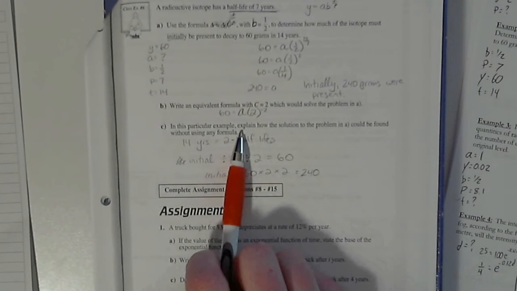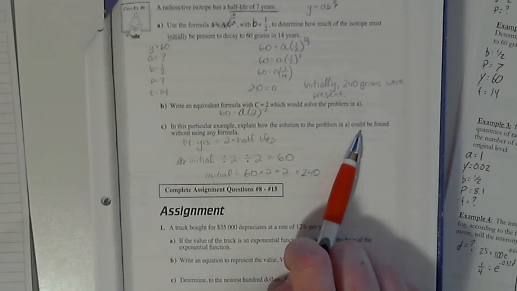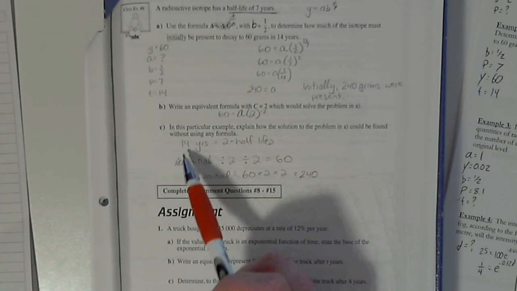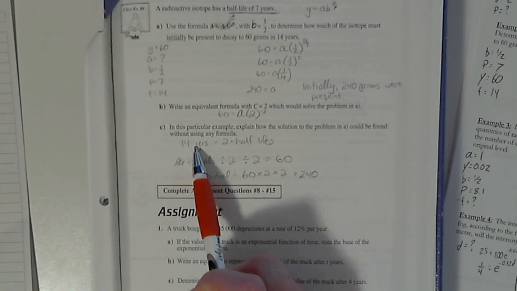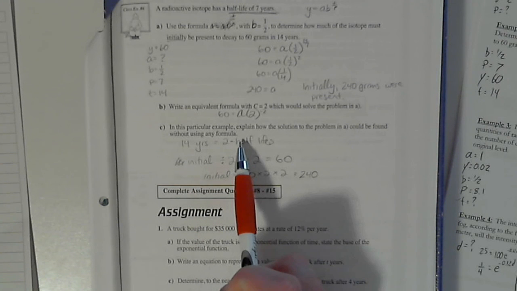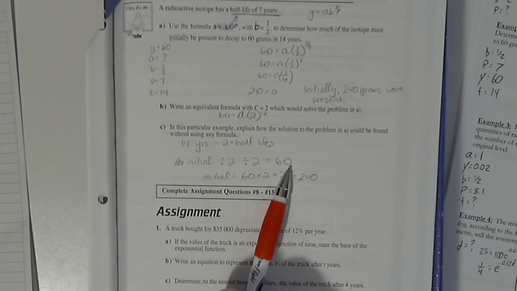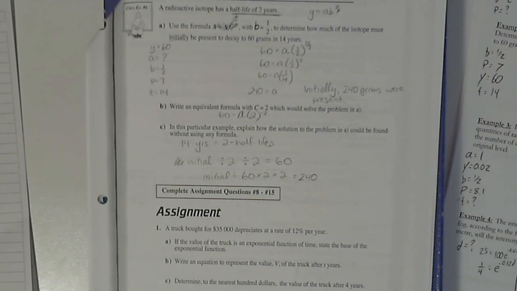In this particular example, explain how the solution to the problem in A could be found without using any formula at all. Well, you could have reasoned about it. Since you know it has a half-life every 7 years, 14 years should be 2 half-lives. So you're looking for some initial value divided by 2, divided by 2 again, equals your answer. And then it's just a fairly simple rearrange. You multiply by 2, multiply by 2. So hopefully that makes some common sense.